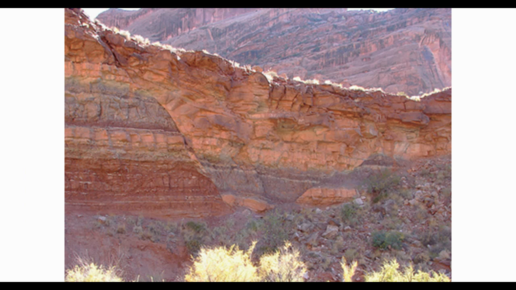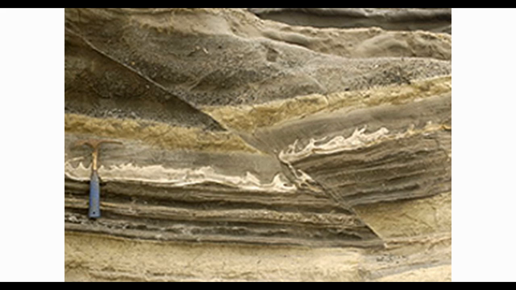So this is a picture of a normal fault. We can tell because this here that I'm outlining is the hanging wall, and it has moved down relative to the footwall, which is on this side. And that means that this is a picture of a reverse fault. So we can tell that because this is the hanging wall, and you can see that it is over the footwall.